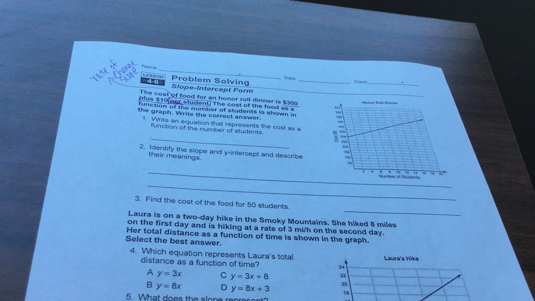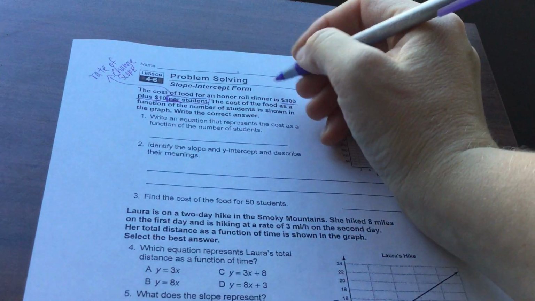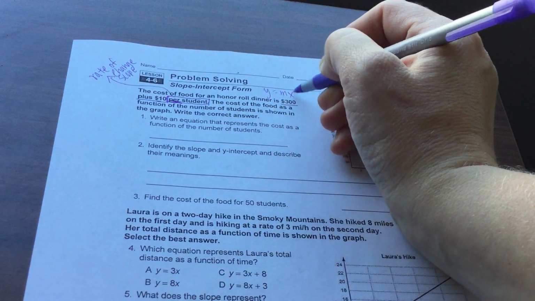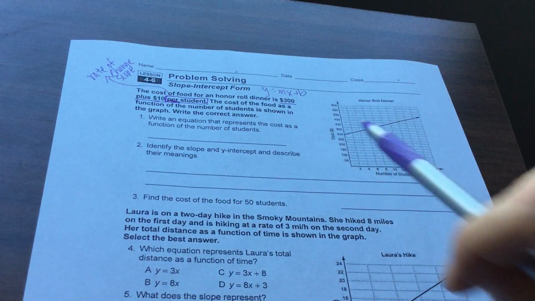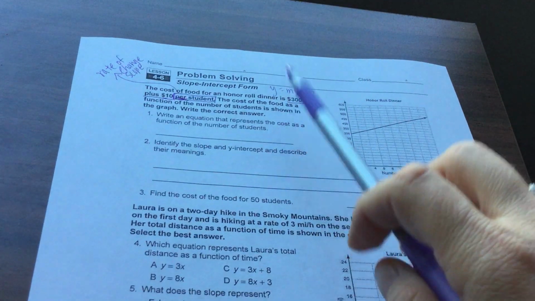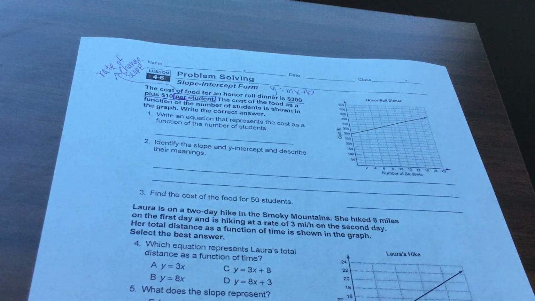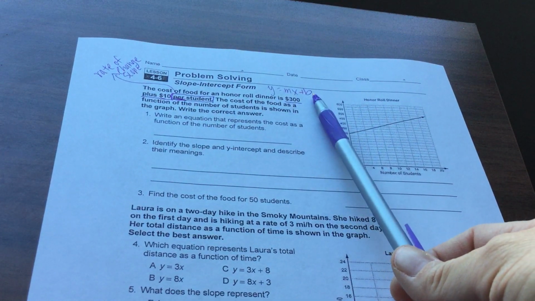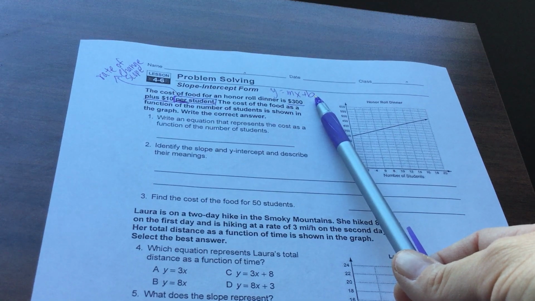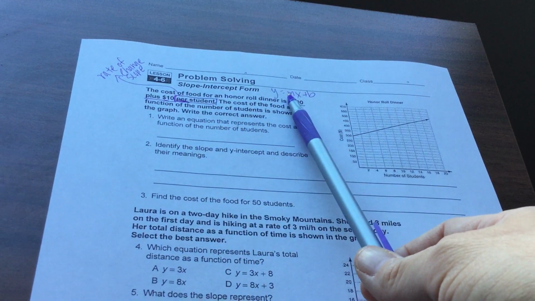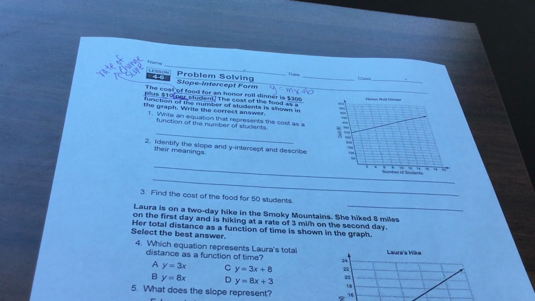And so in linear relationships, if I have slope-intercept form, which is y equals mx plus b, my rate of change, my slope, is m. And so if it's 300 plus $10 per student, I could think of that as the 300 being the b value, your y-intercept, your initial amount, and the $10 being your m value, your slope, your rate of change.